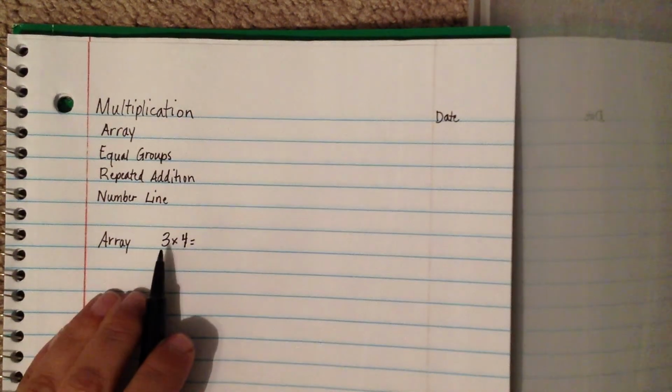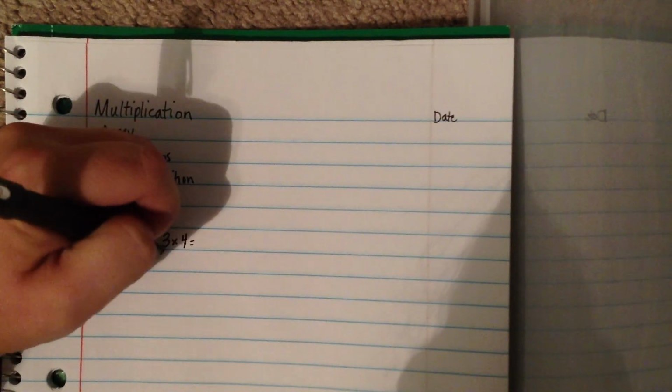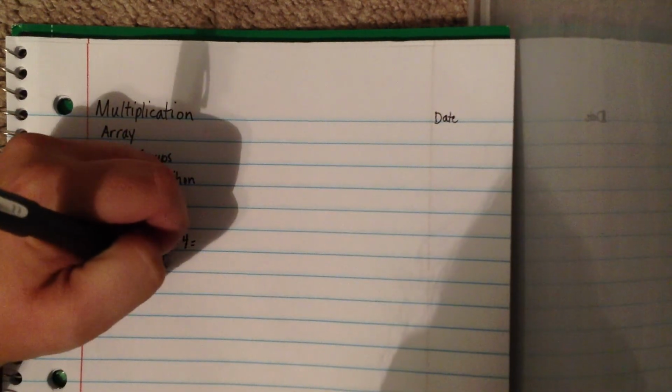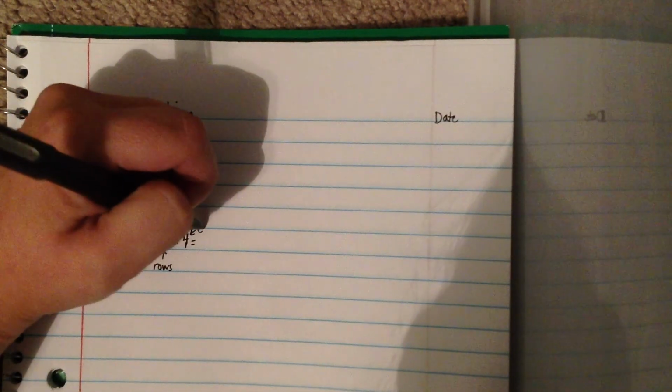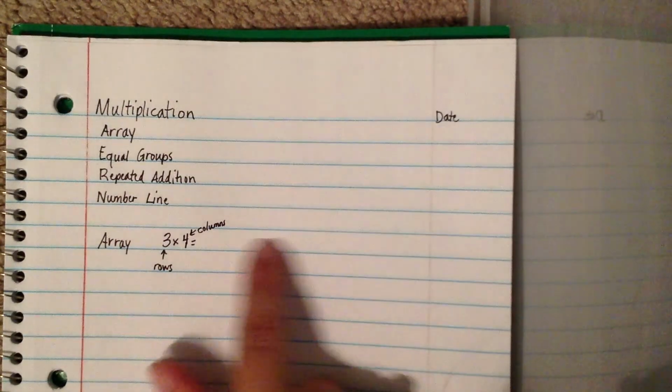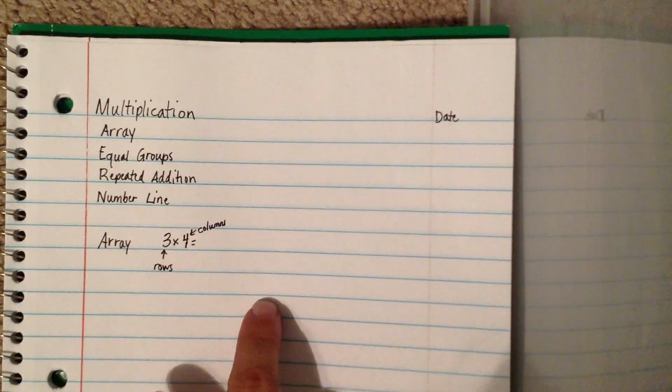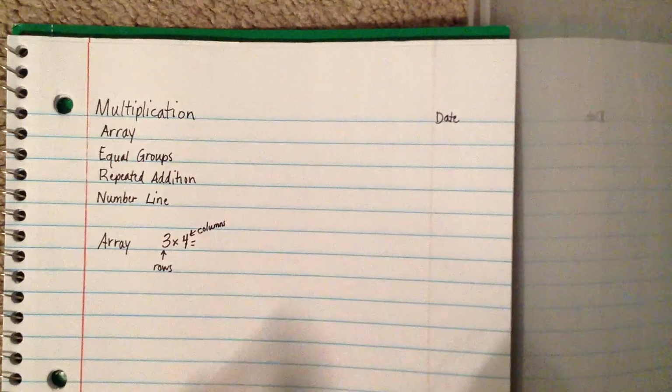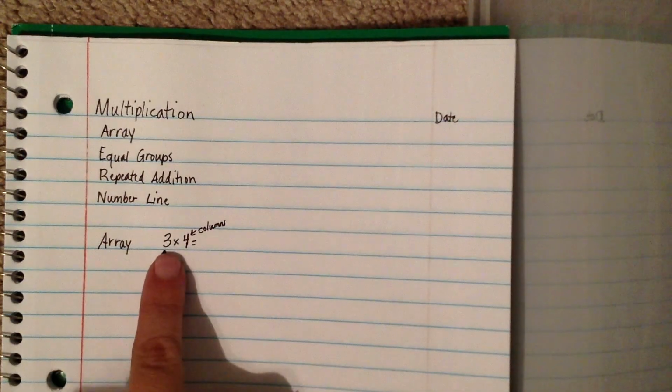The first number tells me how many rows I'm going to have in my array. And the second number tells me how many columns I'm going to have. Remember, rows go down a page and columns go across a page. So this tells me I'm going to have 3 rows.